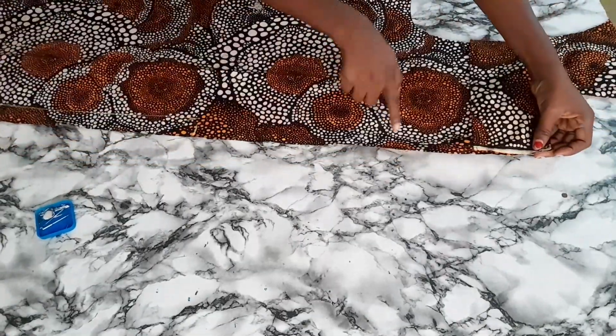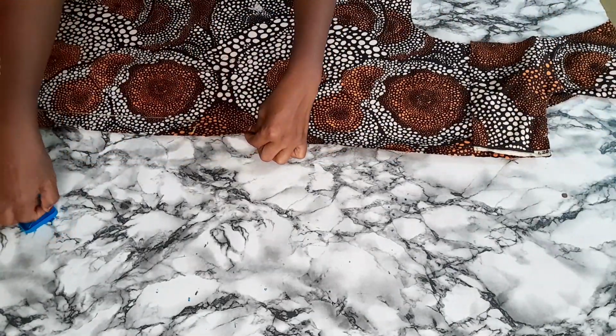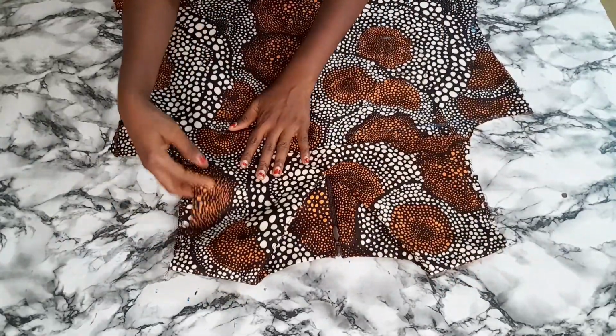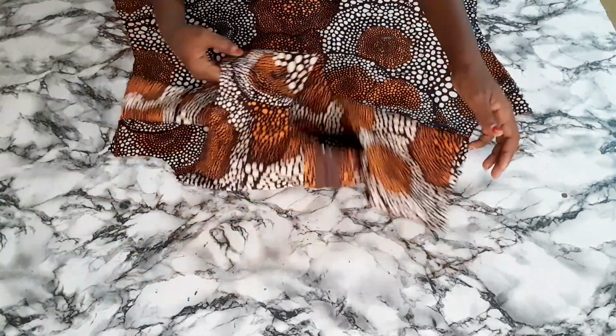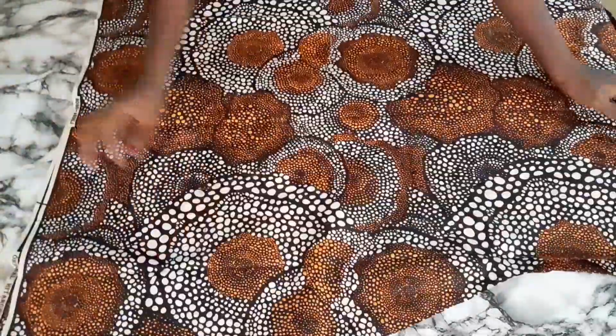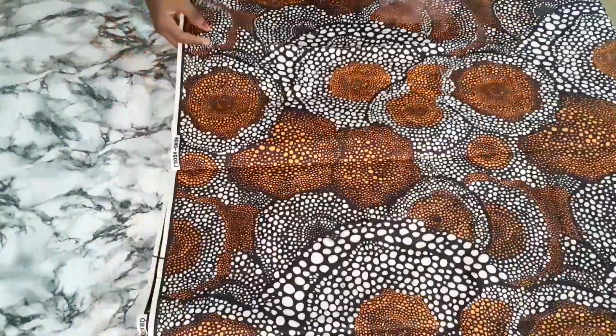Then at this upper part, I will be fixing my zipper. So I'm done fixing the zipper, and I also top stitch the armhole together, the facing to the armhole, so that I can lay flat and it's not going to be shifting. So now what we want to do is to work on the lower part.